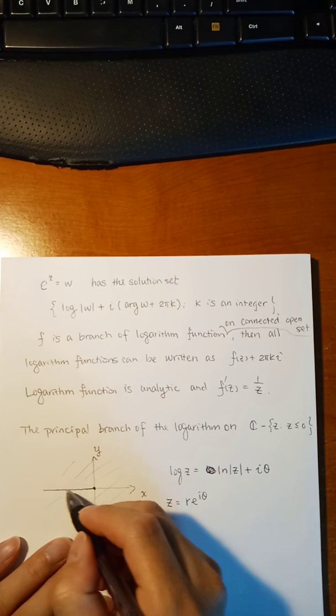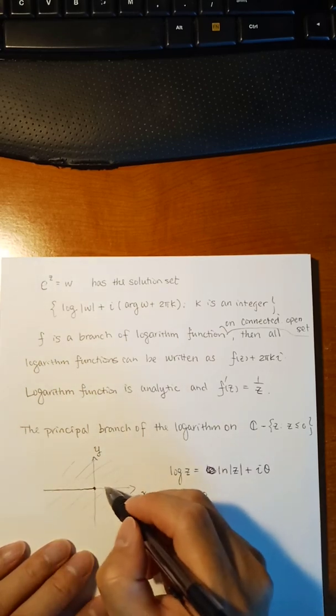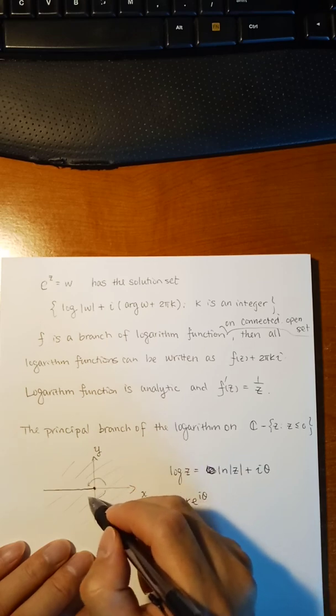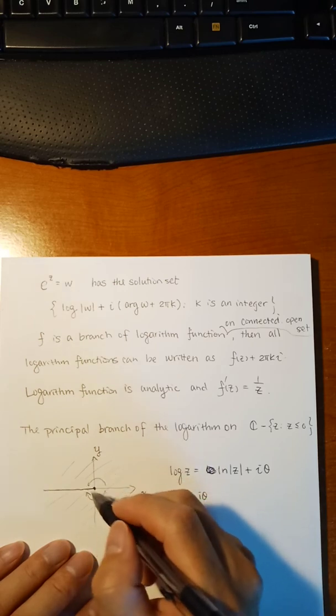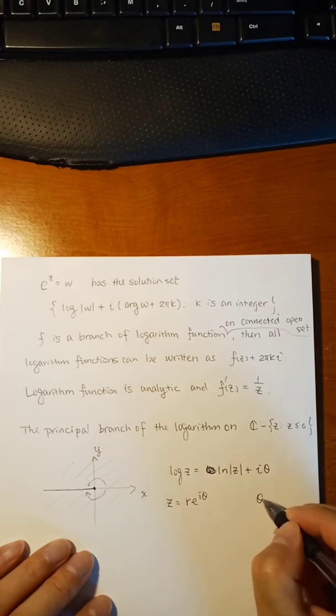And because we cut along the negative real axis, you can imagine that your argument can only go clockwise or counterclockwise. Counterclockwise is positive pi, clockwise is negative pi.